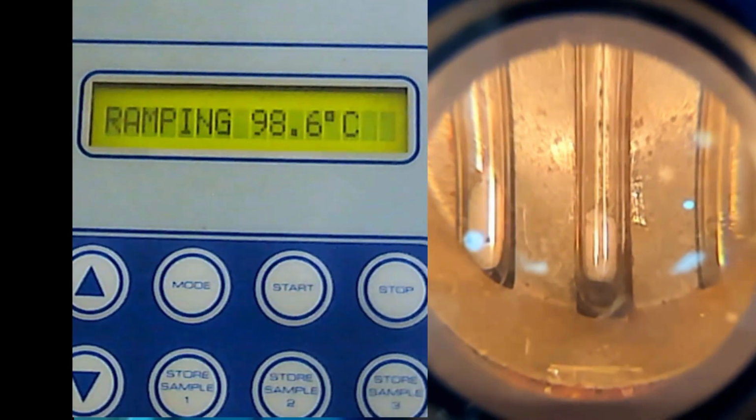Later I will tell you which one is which one I made. So one is already melted.